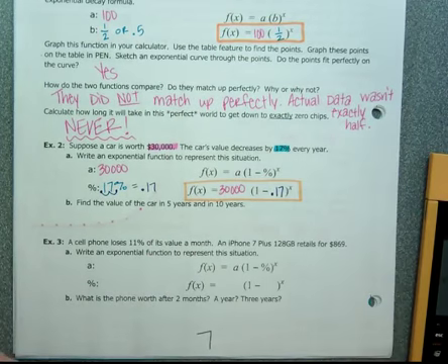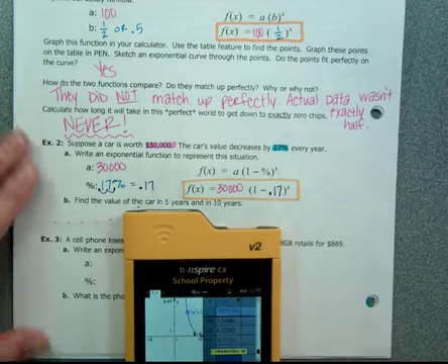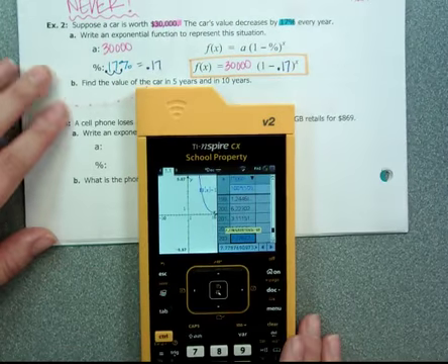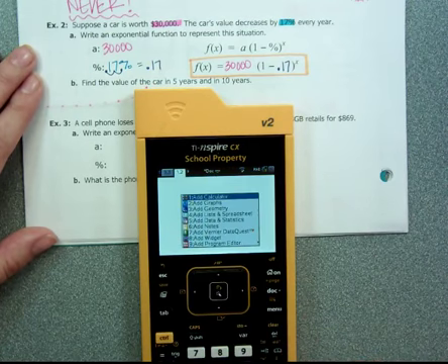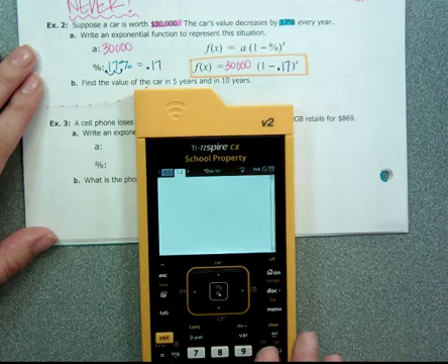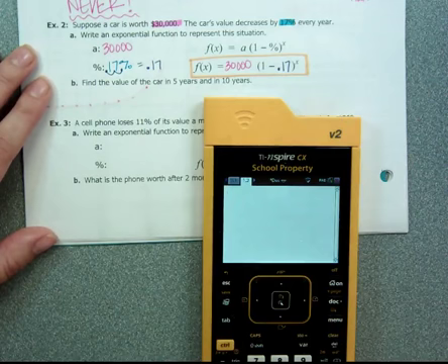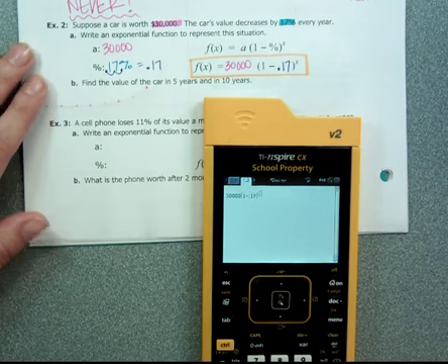So I need to find the value of the car in 5 and 10 years. Alright, so I'm going to go back to my calculator, and I want to add a calculator feature. So I'm going to do Control Dock, and I'm going to add a calculator. And I'm going to type this in. 30,000 times 1 minus 0.17, close my parentheses, to the power.